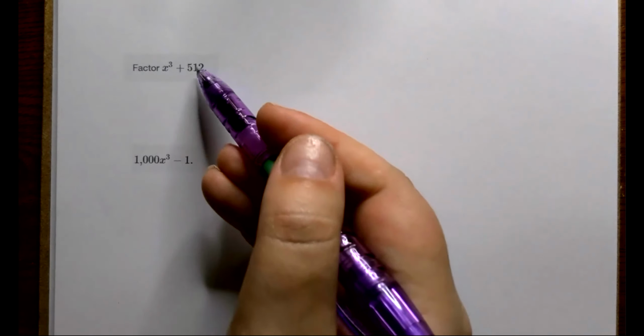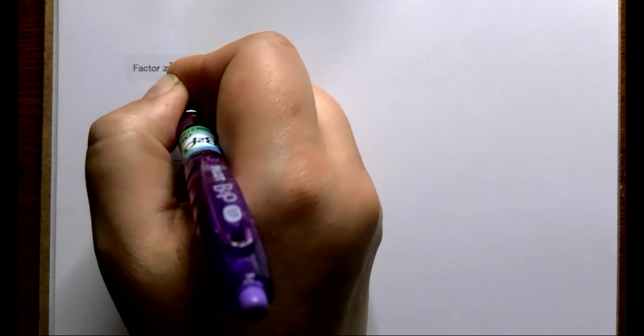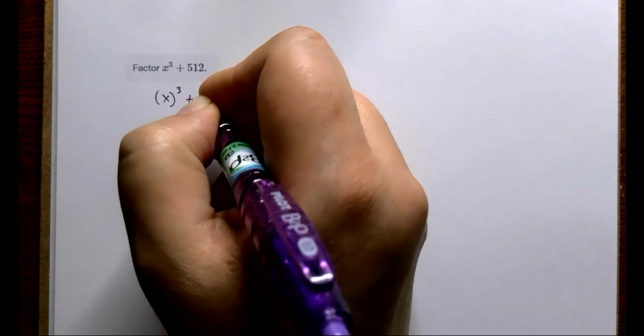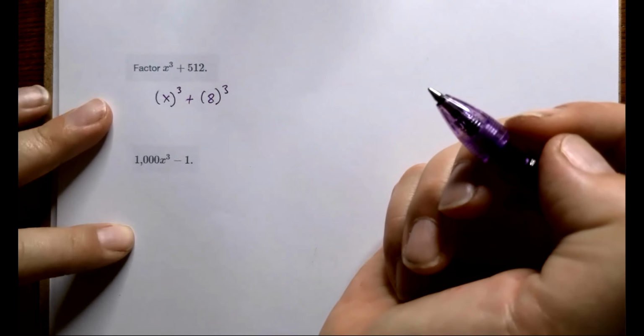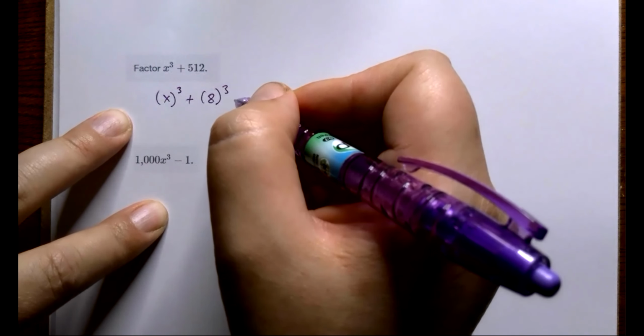So it is a perfect cube, and my x cubed is also a perfect cube. It's x cubed, and 512 is 8 cubed. All right, so I know I have a sum of cubes.